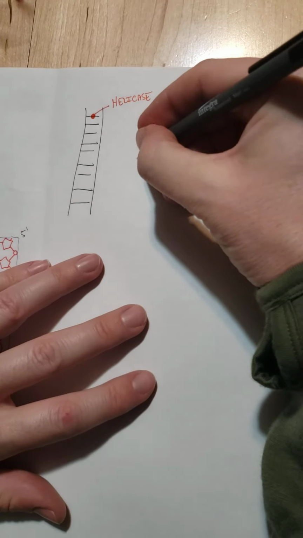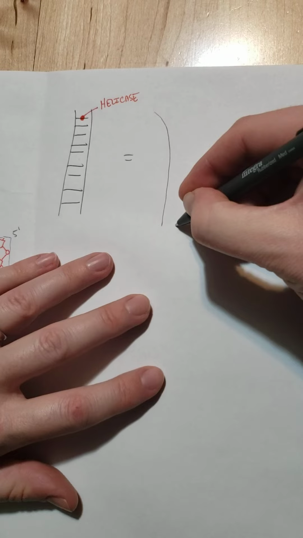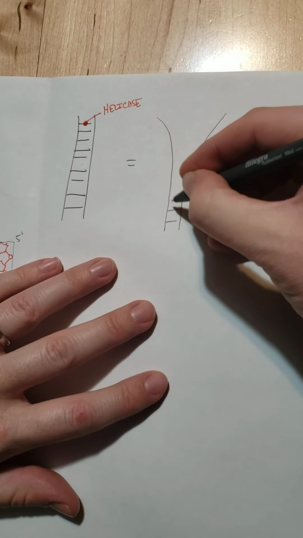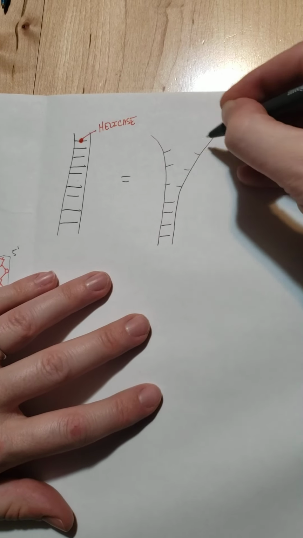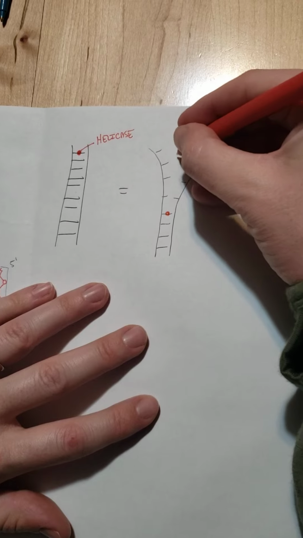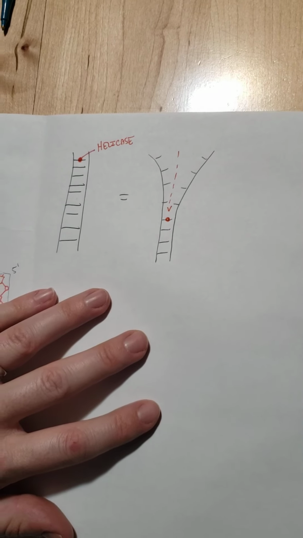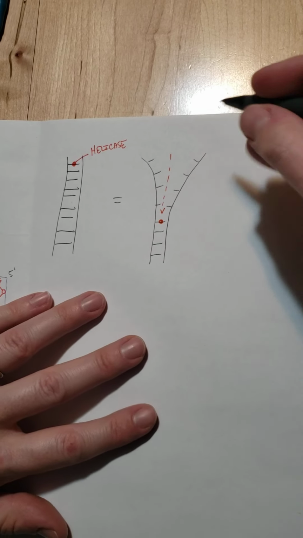So eventually, you're going to be left with a thing that's going to look kind of like this. And I hope that you guys are following along with what I'm doing here. So that helicase is moving down that double helix, breaking those hydrogen bonds between those complementary bases.